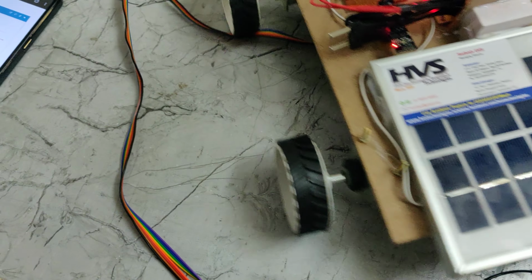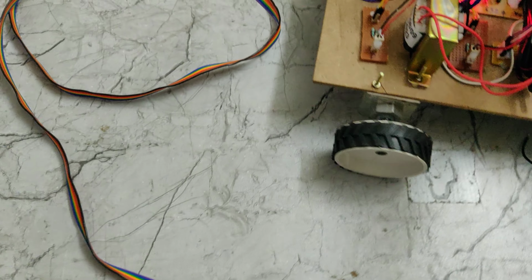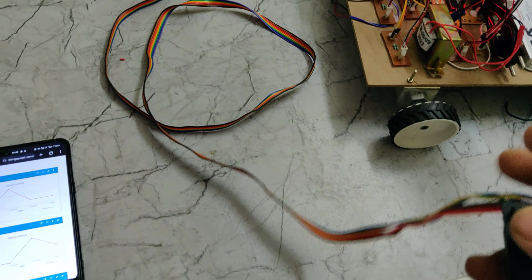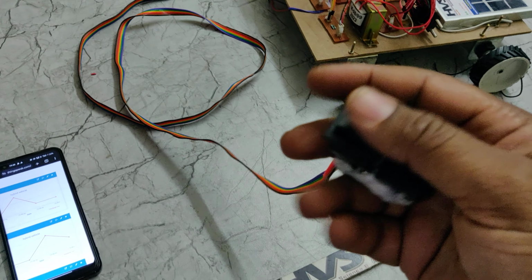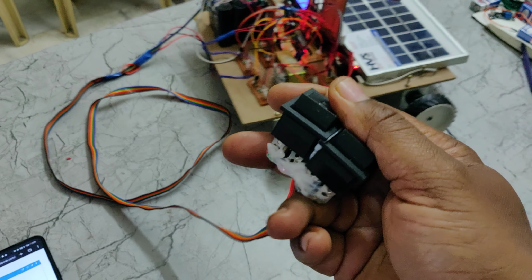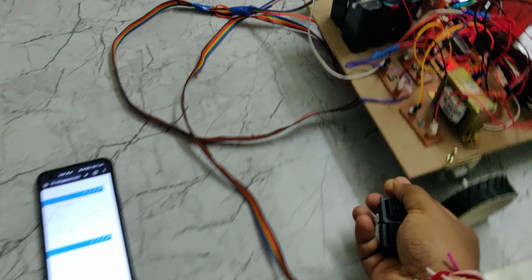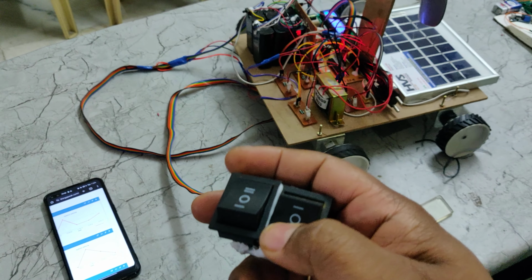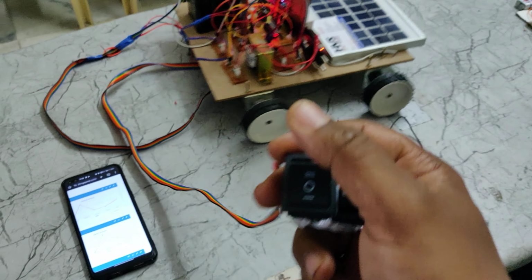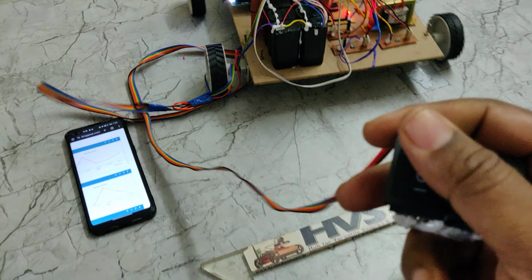Now let us see the controlling of the robot. One is forward, another is backward. It's coming to the right side and left side.